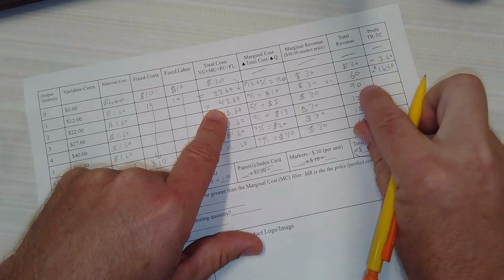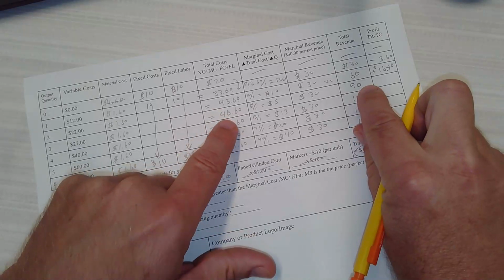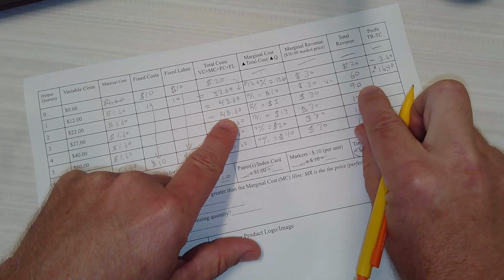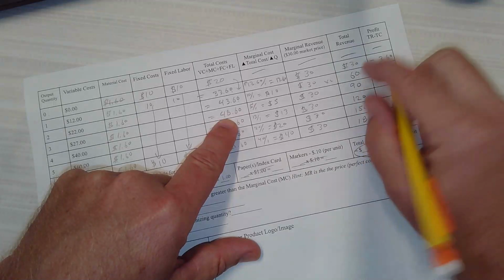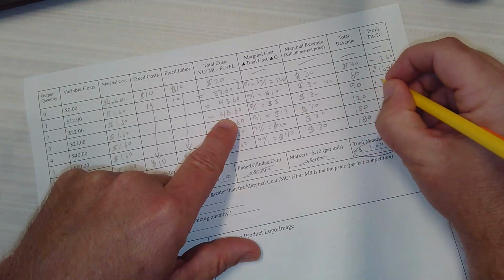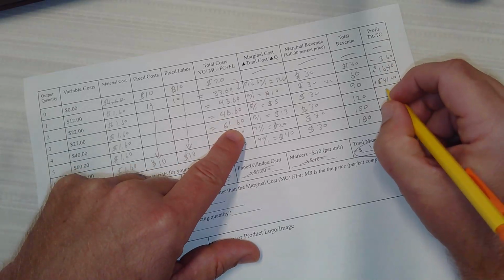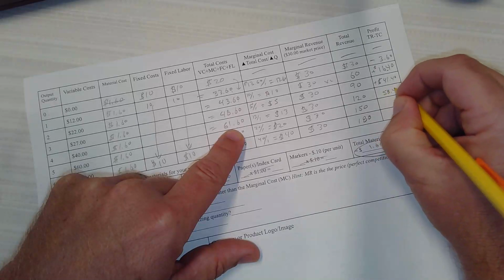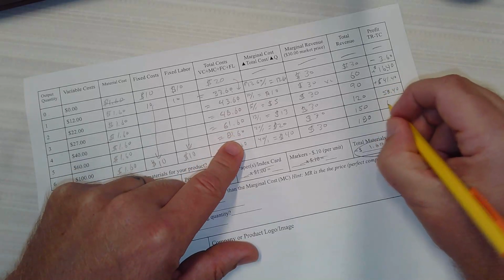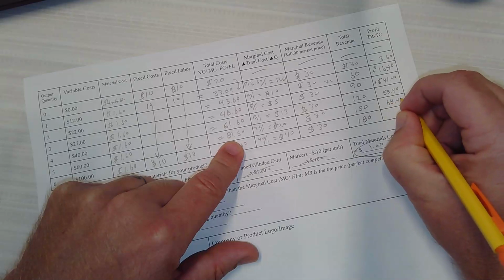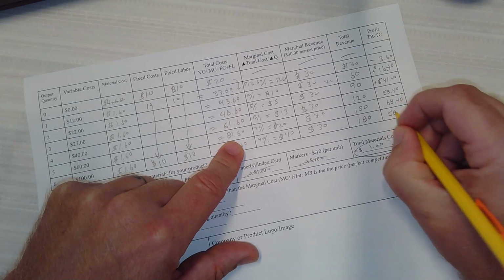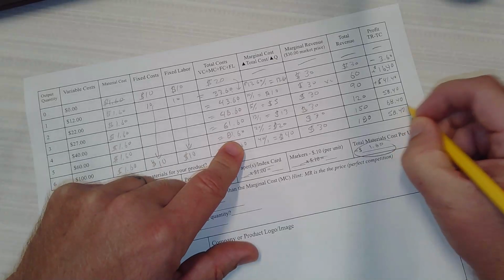Remember, I'm taking my total revenue of 90 and subtracting my total costs. So this one, I'm going to profit by $41.40. And this one by $58.40. This one by $68.40. This one by $58.40. So that's how we're going to fill out our entire chart.